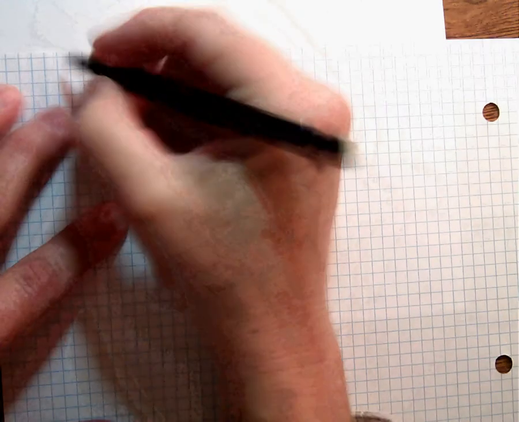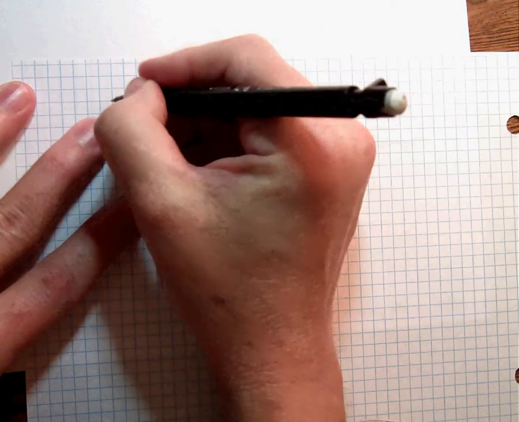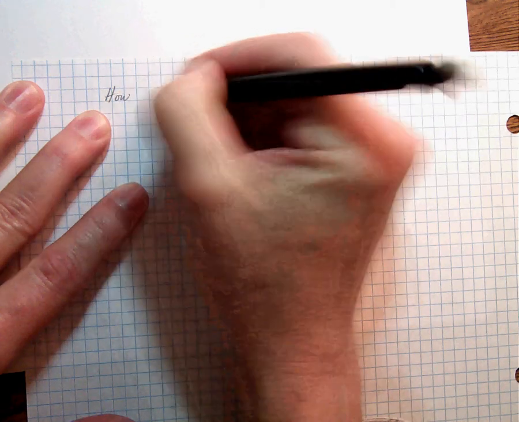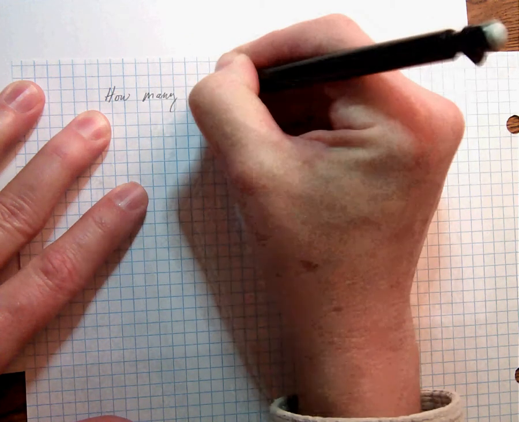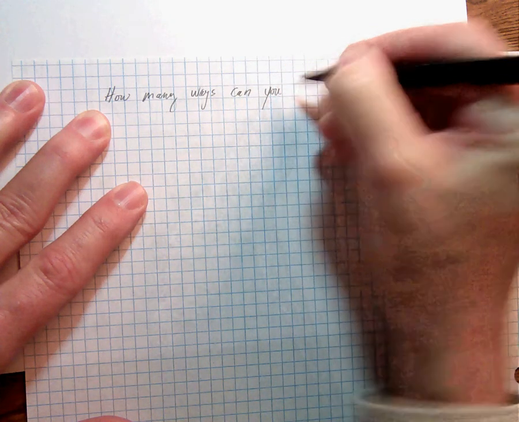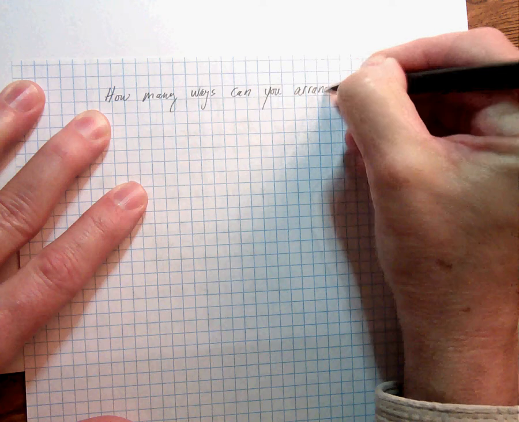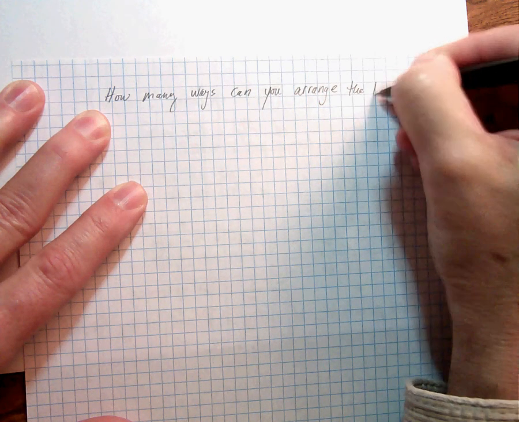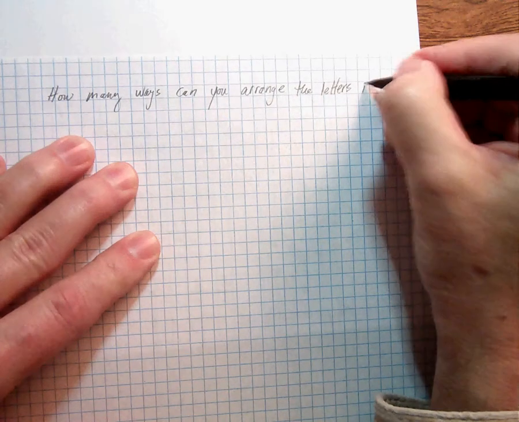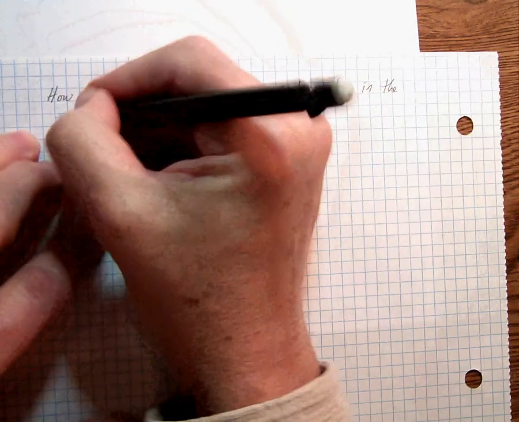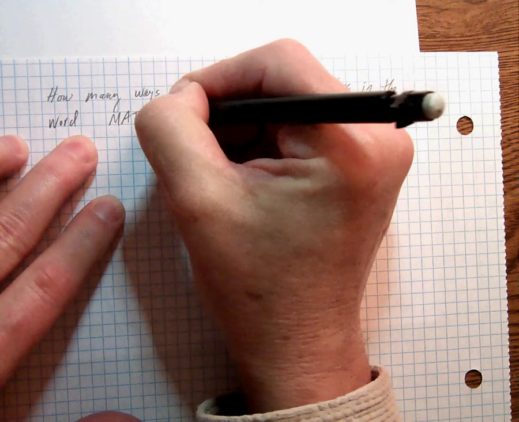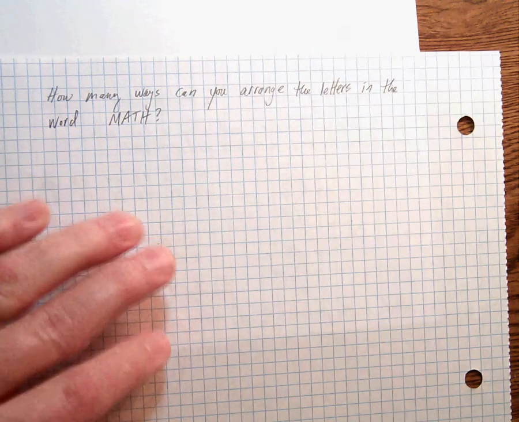So let's say you have the word, how many ways can you arrange the letters in the word math? All right, so that's a permutation problem.